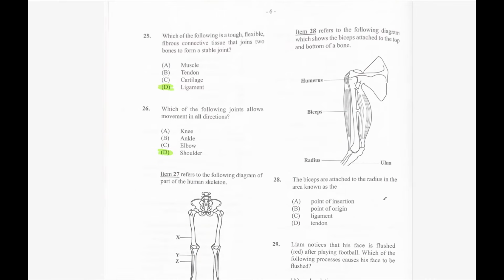Question 28 refers to the following diagram, which shows the bicep attached to the top and bottom of a bone. We have the humerus here, the bicep in front, and we have the radius and the ulna shown on the forearm, just a piece of it though. The biceps are attached to the radius in the area known as the point of insertion. You see, it's coming down to right about here. That's the point of insertion.